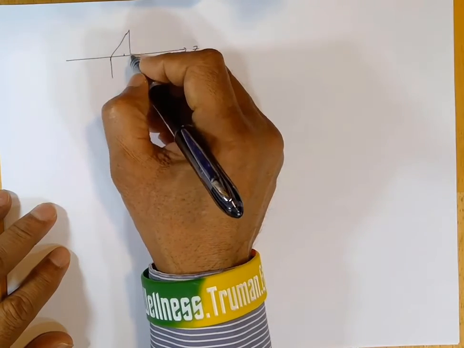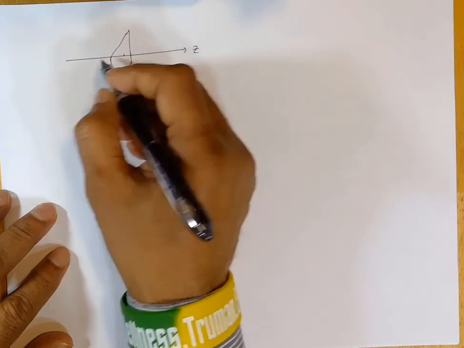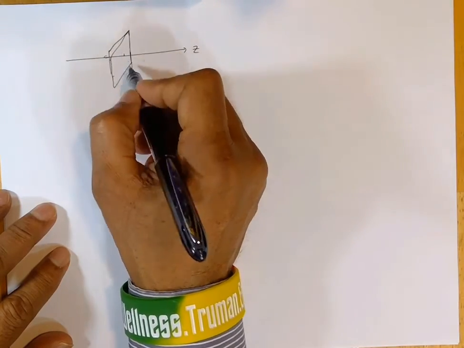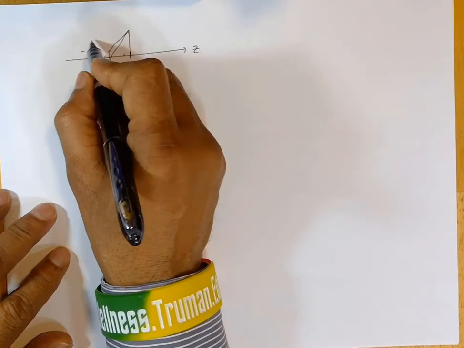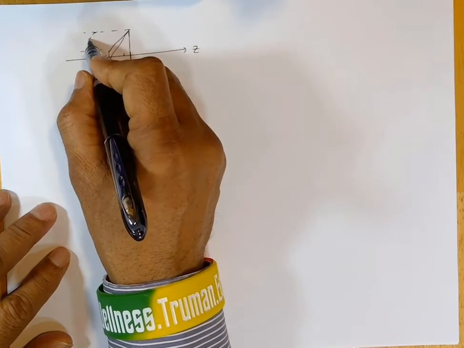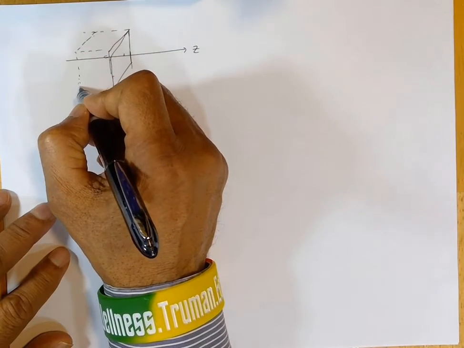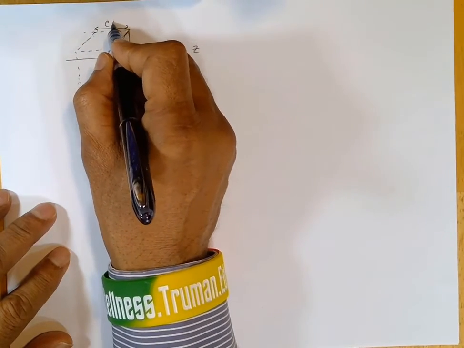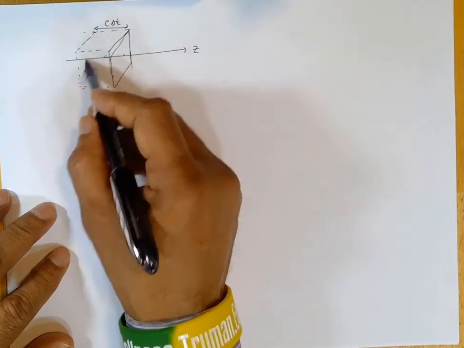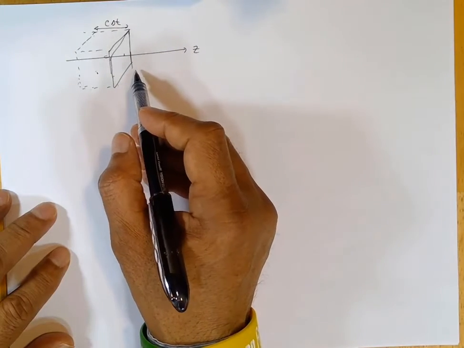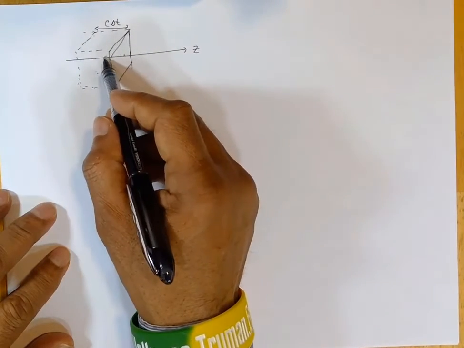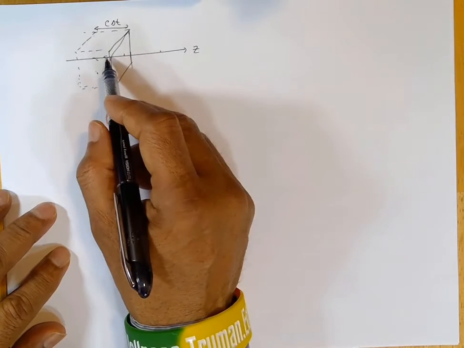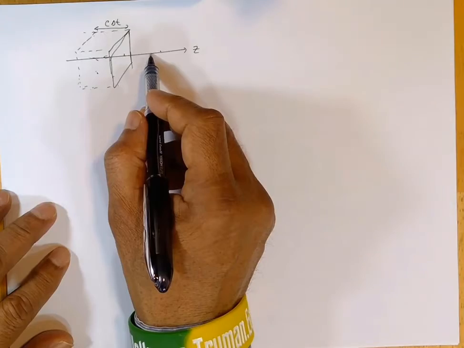I'm looking through this area, asking how much will pass through it. Guess what? It's going at speed c, right? So all the energy in this volume, c delta t, is going to pass through here.